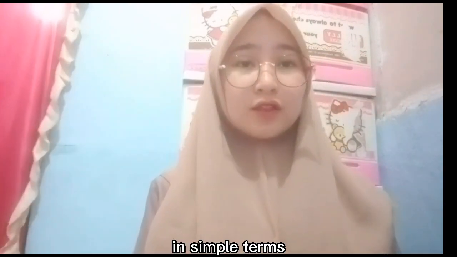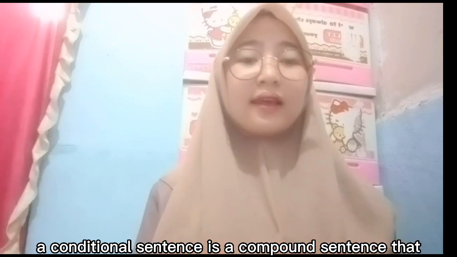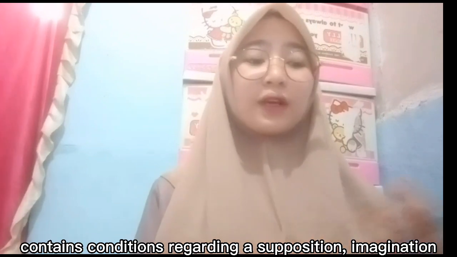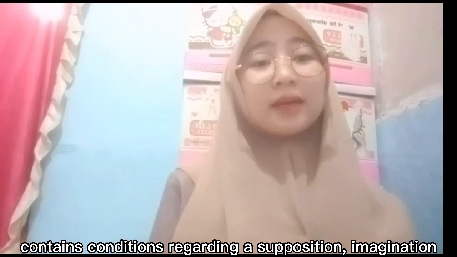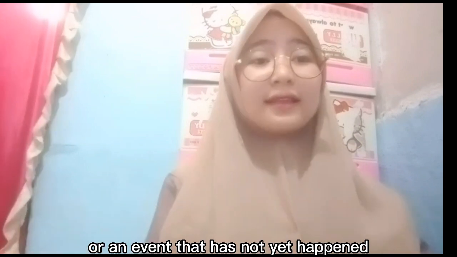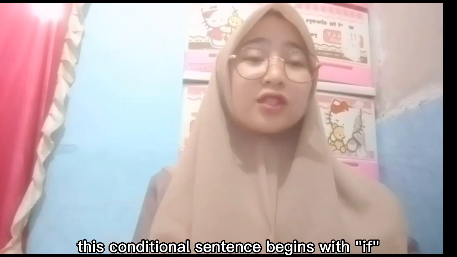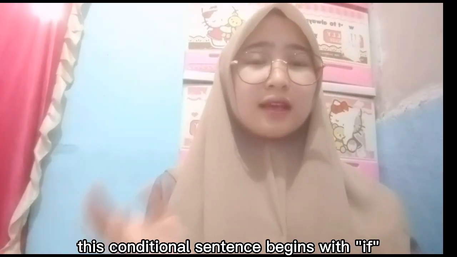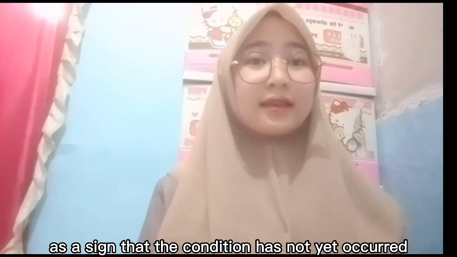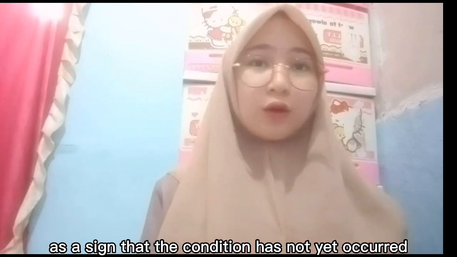In simple terms, a conditional sentence is a compound sentence that contains conditions regarding a supposition, imagination, or an event that has not yet happened. In English sentences, this conditional sentence begins with if, as a sign that the condition has not yet occurred.